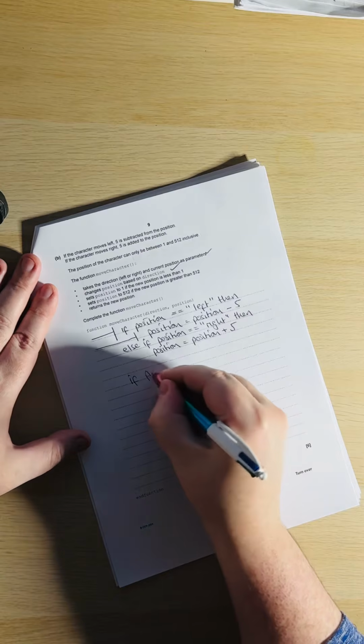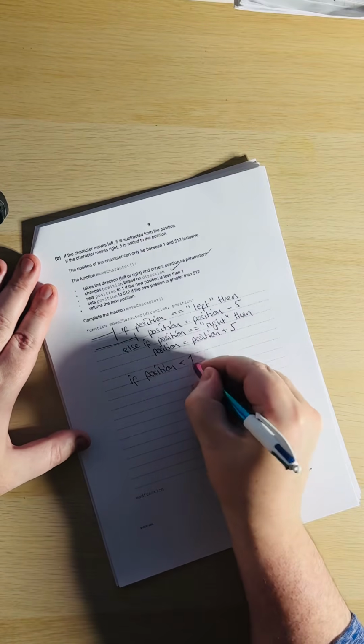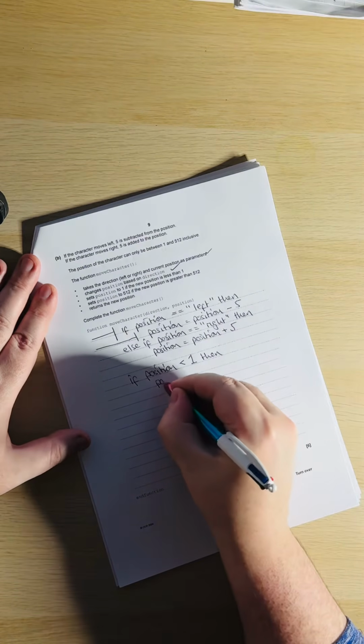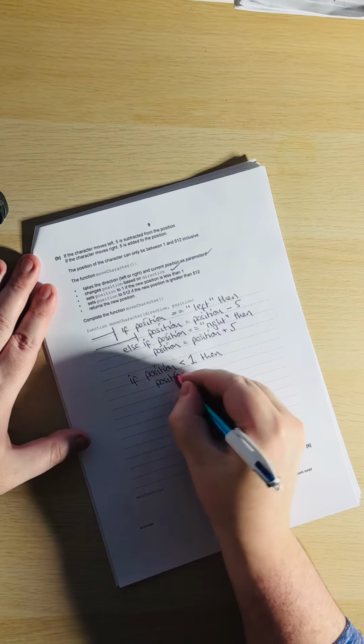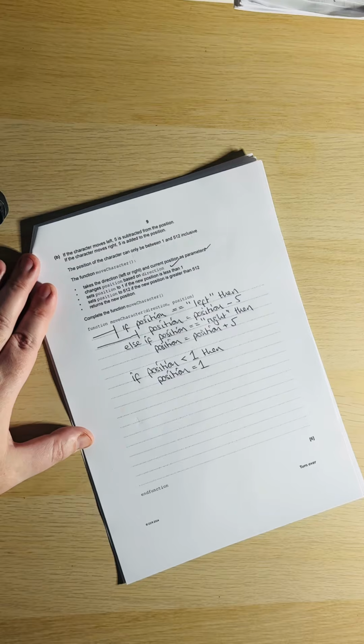If position is less than 1, then all we're going to say is position equals 1. I think that would be correct. Yeah, don't need to overthink it.